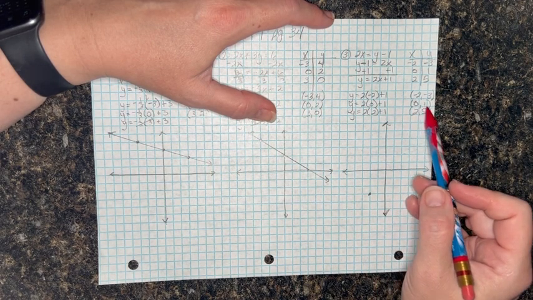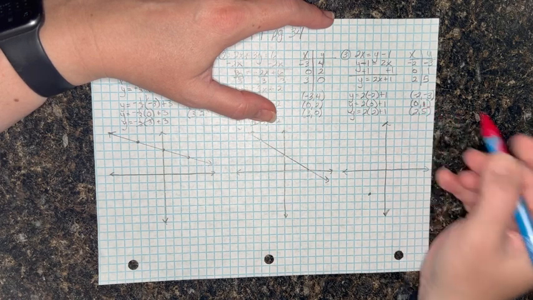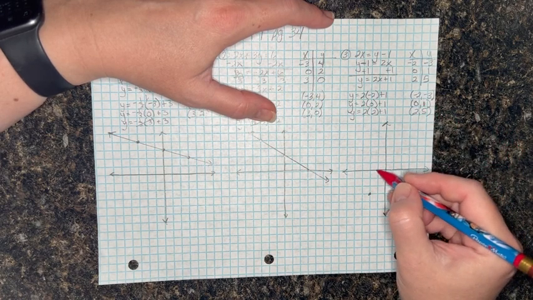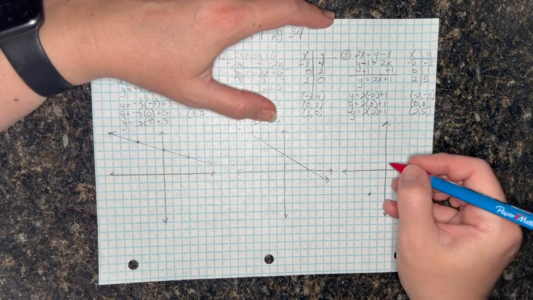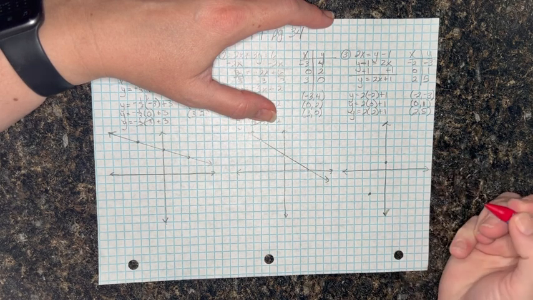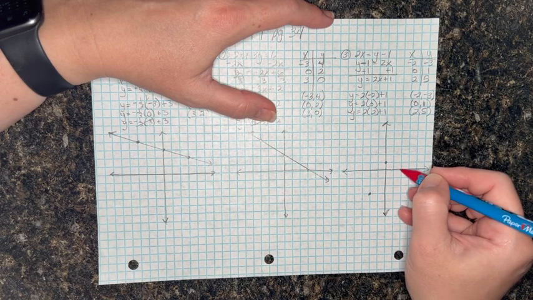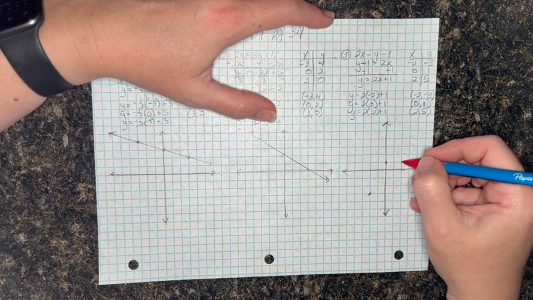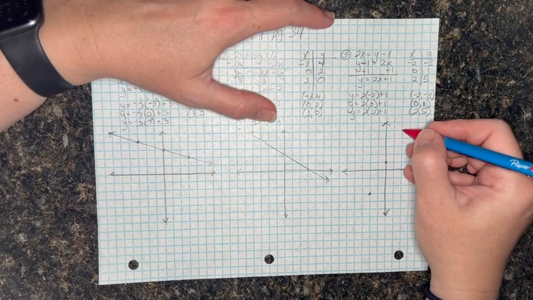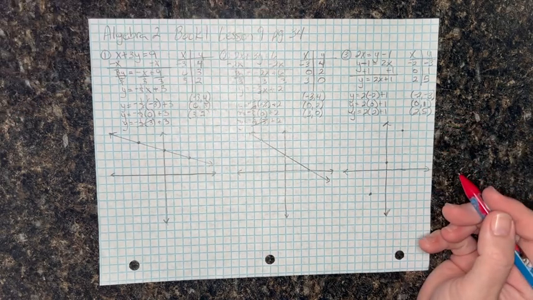My next point is at 0, 1. Okay? 0 meaning I don't move left or right at all. Positive 1, I go up 1. And my final point is at positive 2, positive 5. So I go 2 to the right, and then 5 upward. 1, 2, 3, 4, 5. There are my 3 points plotted.